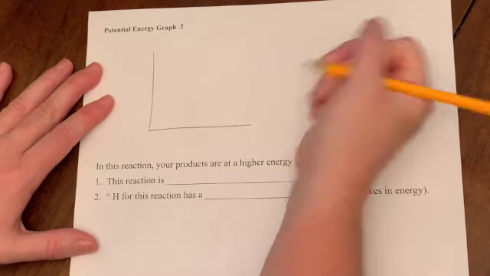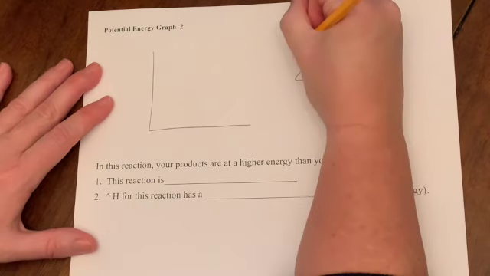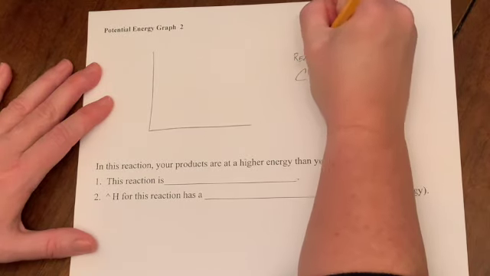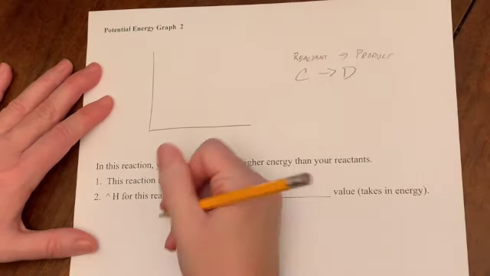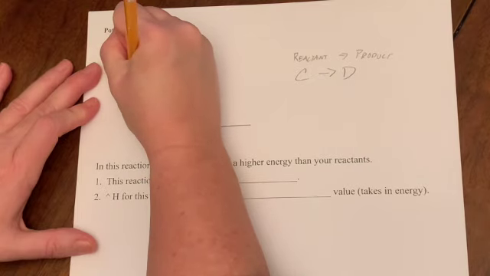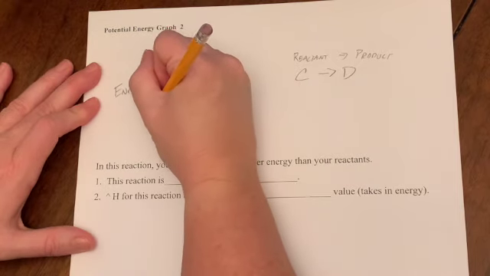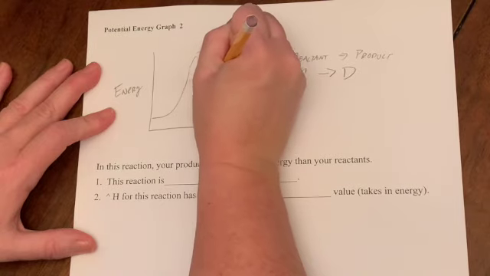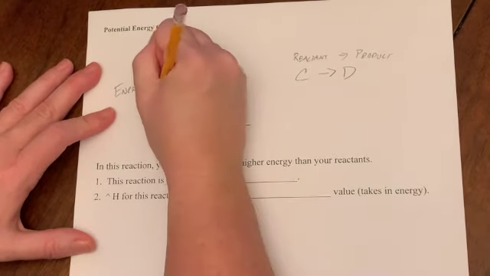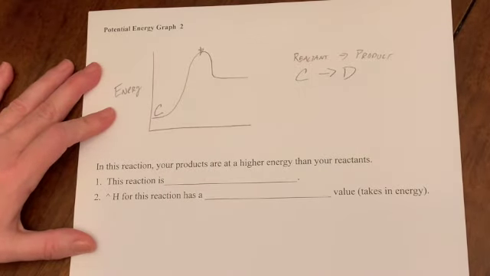Okay, and for this one, we're going to say that this reaction is for C to D, C being my reactant, D being my product. All right, energy is still on my y-axis. But this time you're going to notice the graph looks a little bit different. All right, there we go. So C is starting here. Up here is my activated complex. My products end up here.